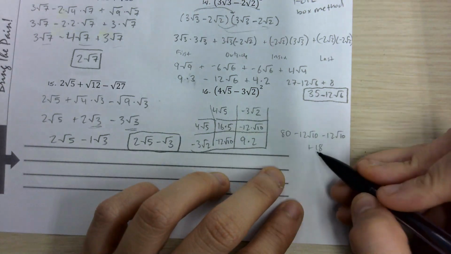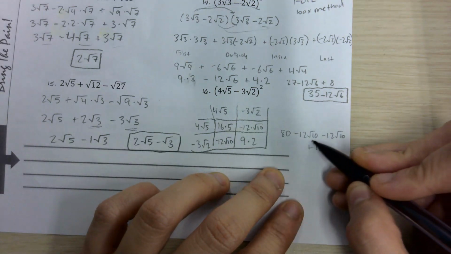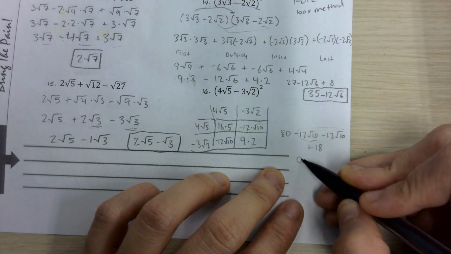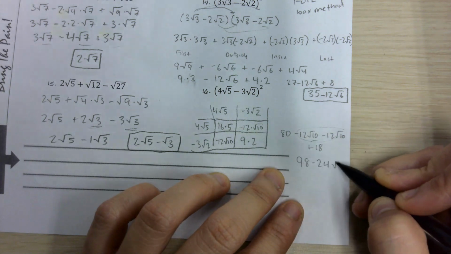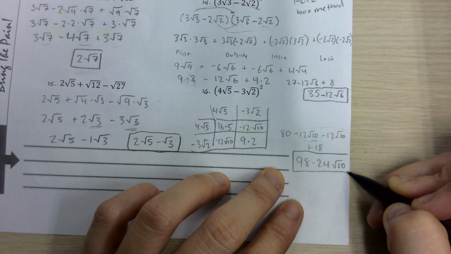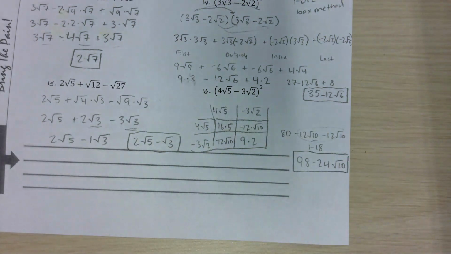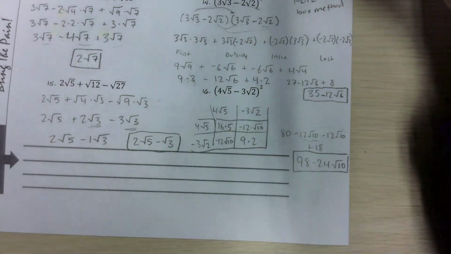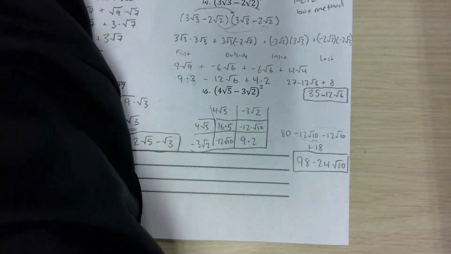We get 80 plus 18, right? We're combining like terms now. We can combine these two and those two. 98 minus 24 root 10. So lots of algebra, lots of simplifying, combining like terms, having to double distribute, and all with radicals. But I believe in you. You got this. So try those practice problems.